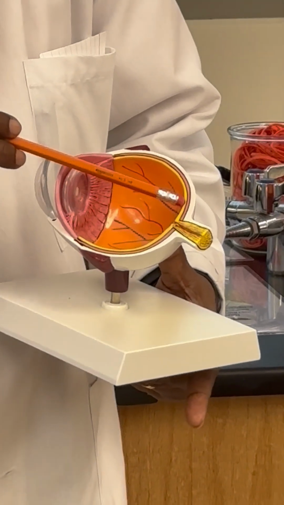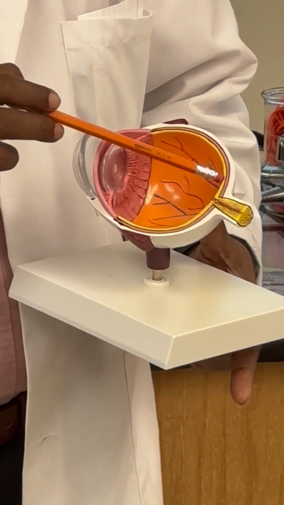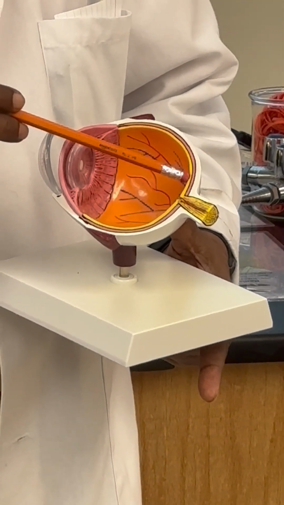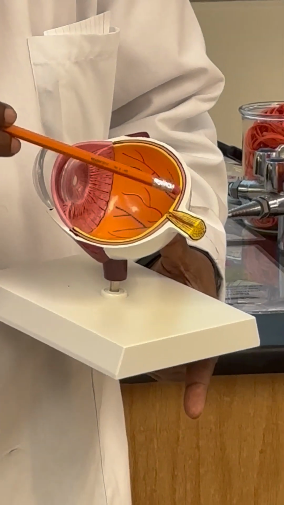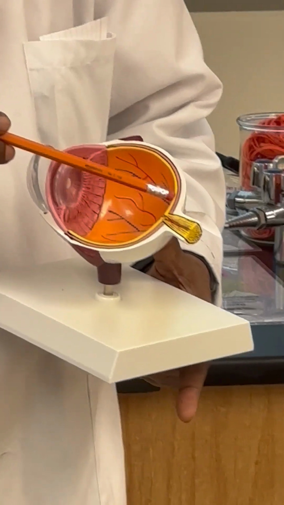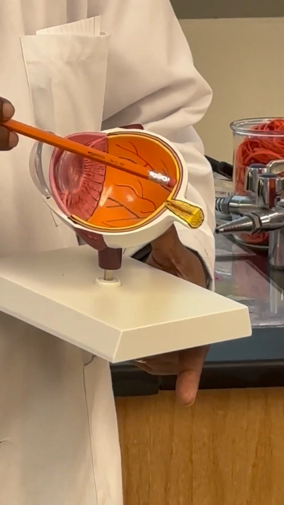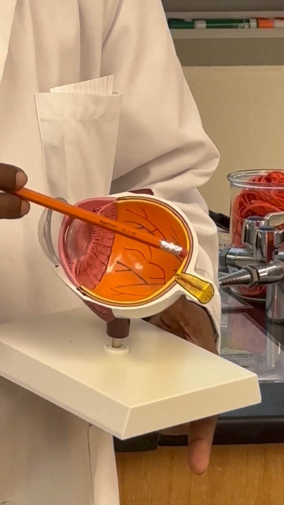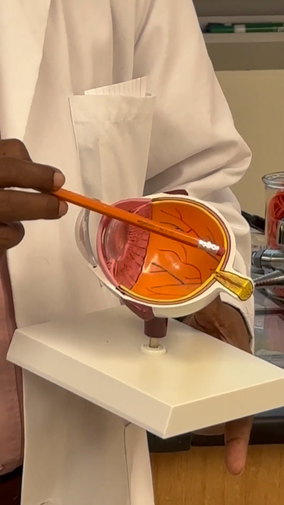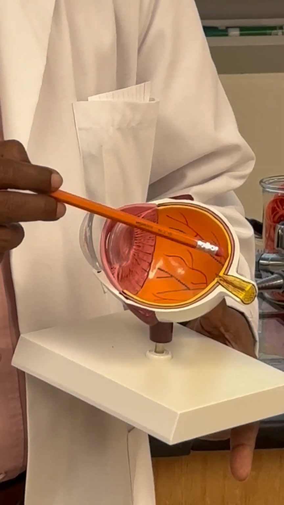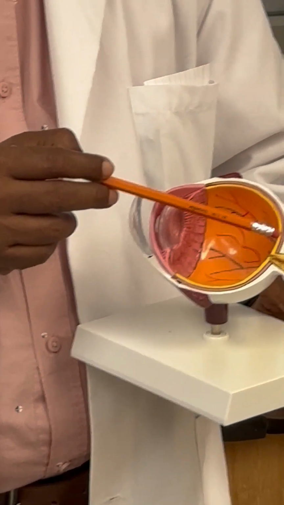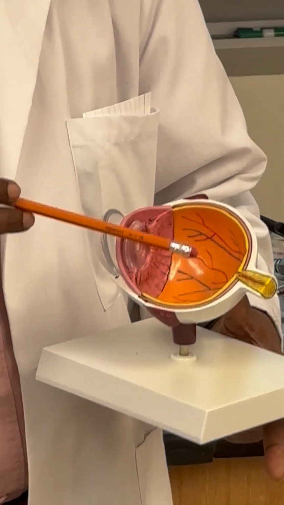Over here, you can see a little depression. This is called the macula. You might have heard about macular degeneration. That's a condition where this area deteriorates. This is where there's the highest concentration of the receptors. The receptors are called rods and cones. Rods are for dim light, and cones are for bright light.